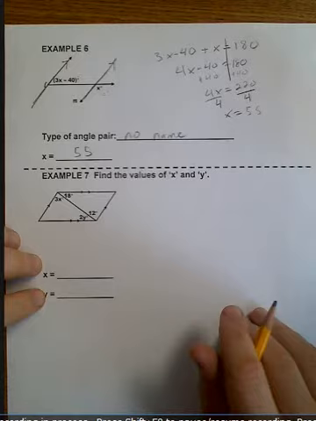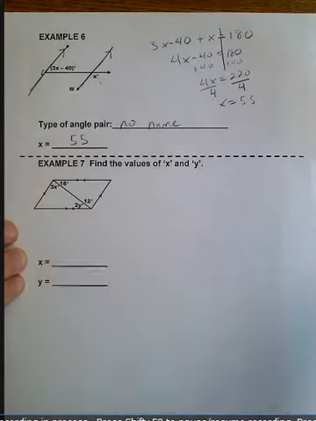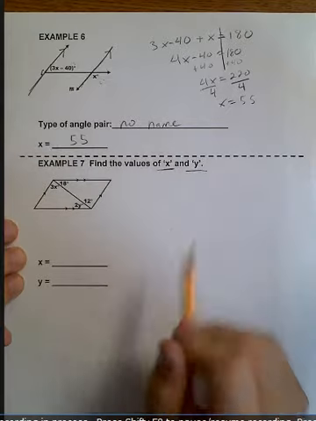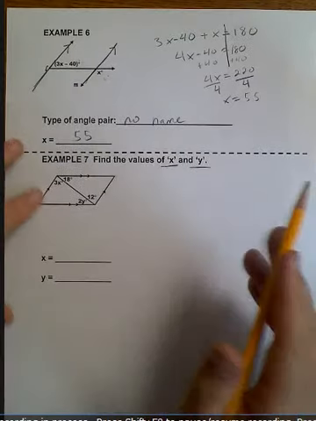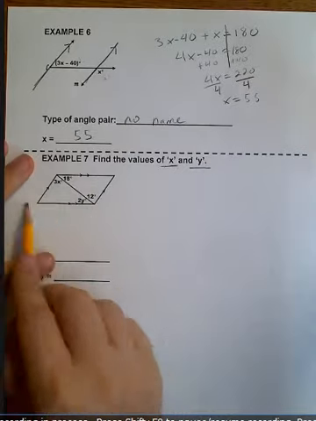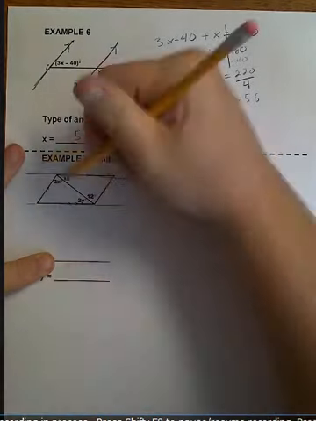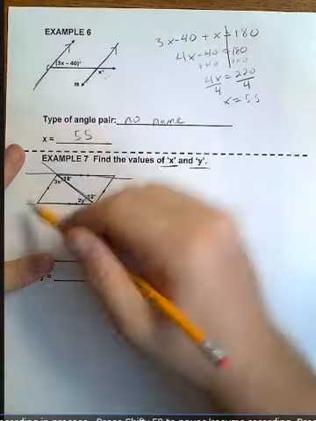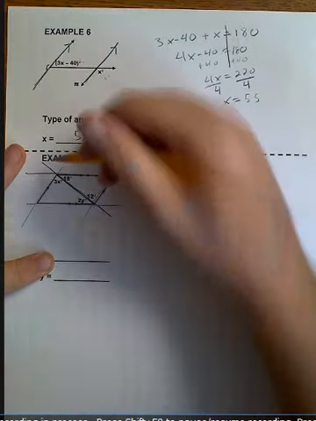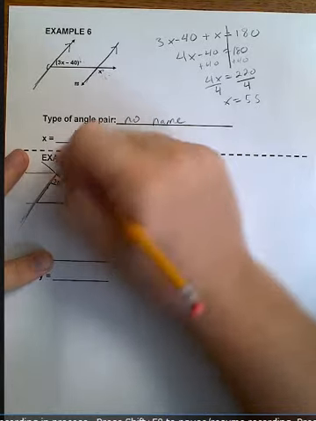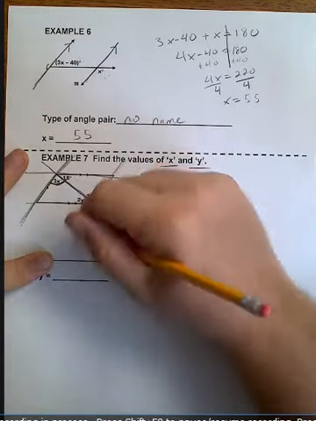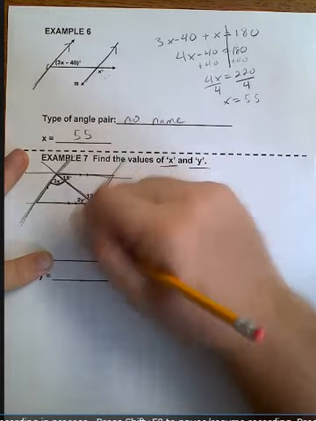Now the last example that we'll be working together, example number 7. This time we want to know x and y. So, I'm told parallel lines and parallel lines. Well, let's look at how these are related. 3x deals with this parallel line and this transversal. The other number that deals with this transversal and the opposite parallel line is this.